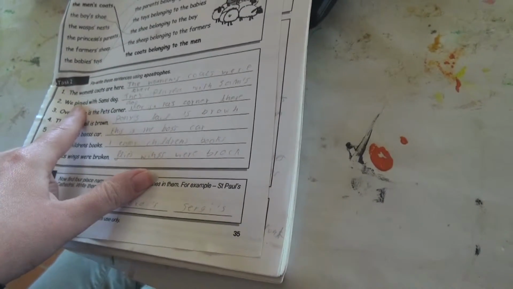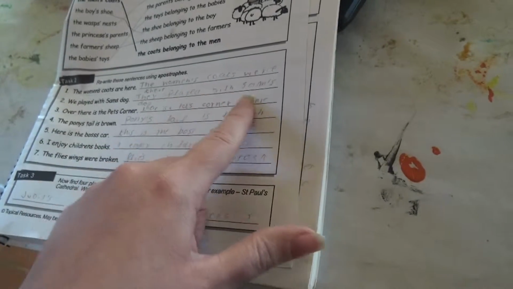So you had to match the sentences, first of all, to their correct apostrophe sentences. And then you had to change the apostrophe sentences to the longer versions. Okay? It's still something we're looking at, but we're just using it today. We started off doing this today.